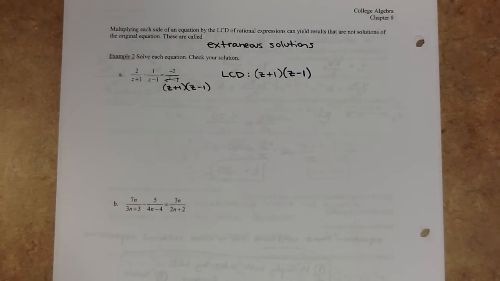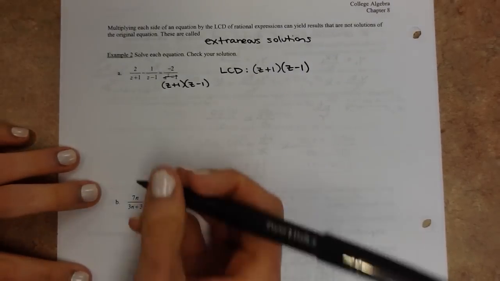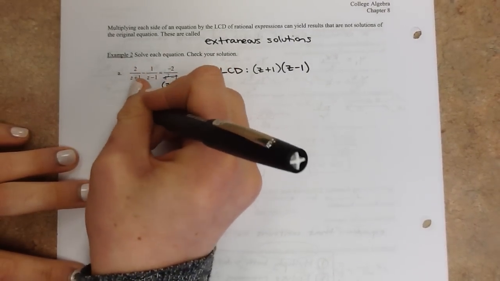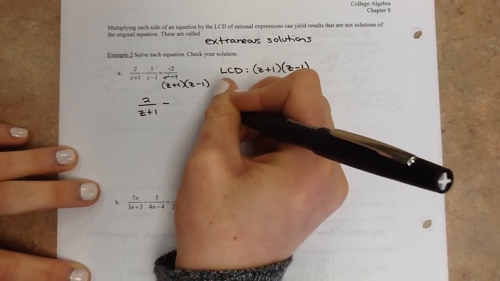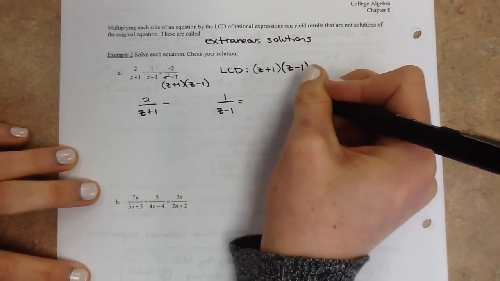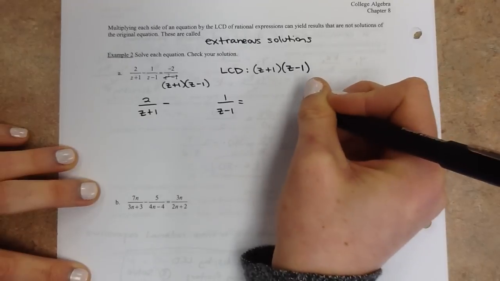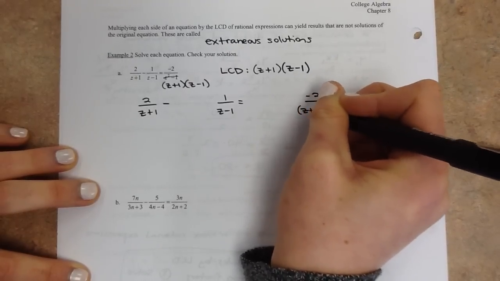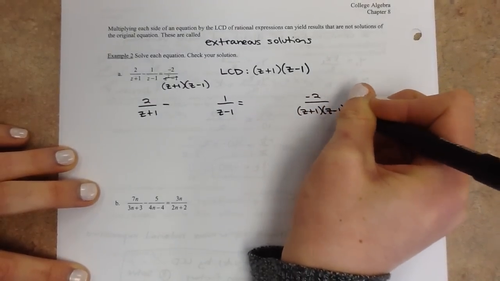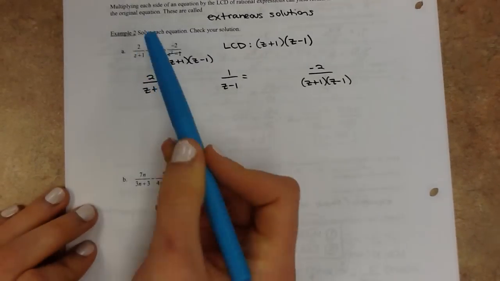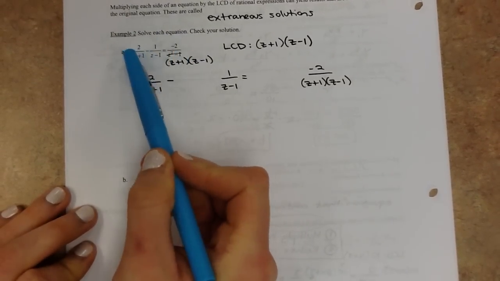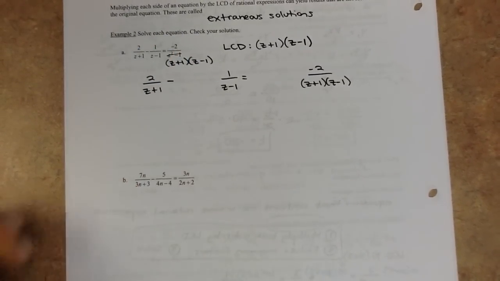And I follow the same steps. Step 1 is still multiply both sides by the LCD. So I'm just going to leave myself a little space so I can do the exact same thing. I'm going to write my factored version there, the z plus 1, z minus 1. So now when I multiply both sides of the equation, remember I distribute my LCD to these two pieces.